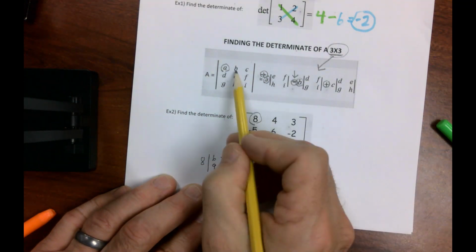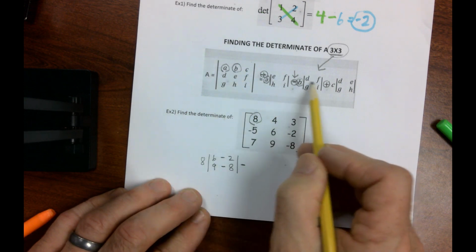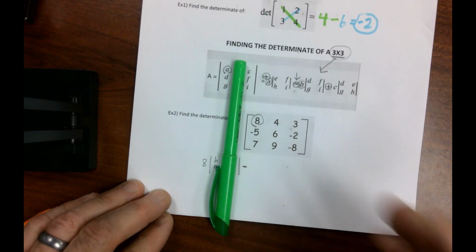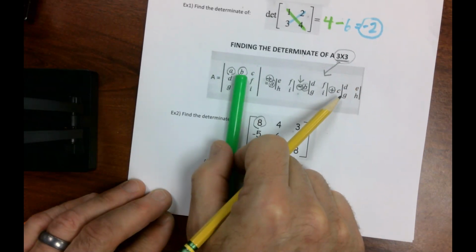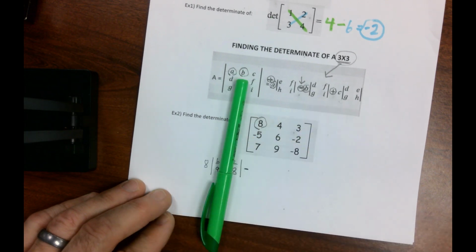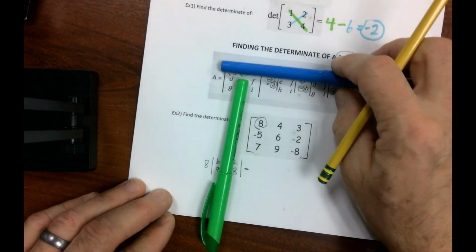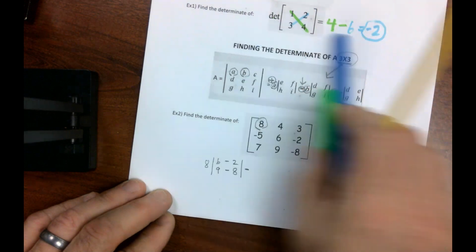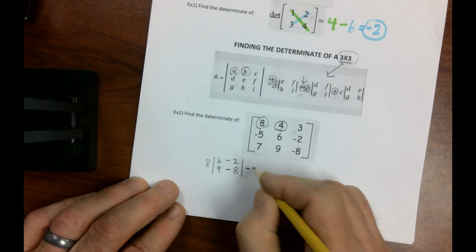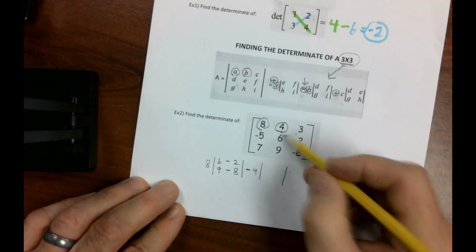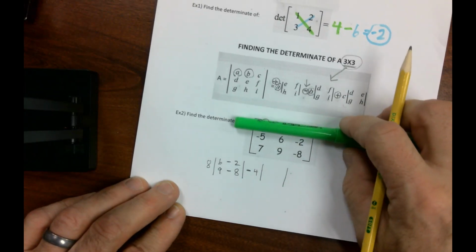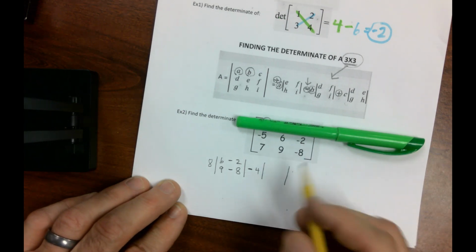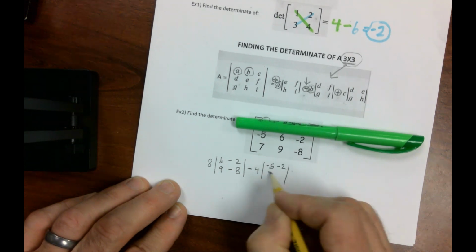Pull out B. Where's B? Right here. Well, where do these letters come from? Similar thing, we get D, F, G, I. So we take out the column that B's in, and we take out the row that B is in. You can see, what are we left with? D, F, G, I. In this case, we have a 4, so we're going to take the 4 out. And if we cover up this row and this column, you can see negative 5, negative 2, 7, negative 8.